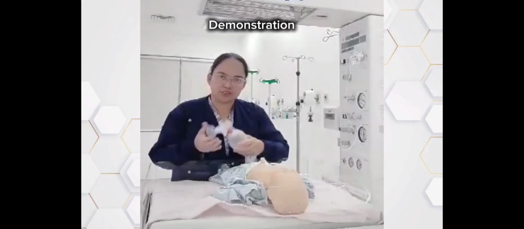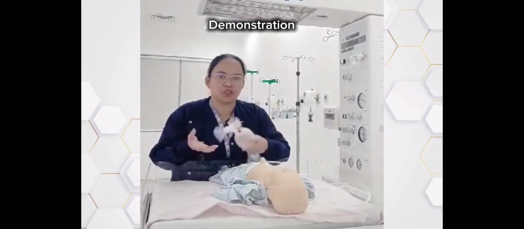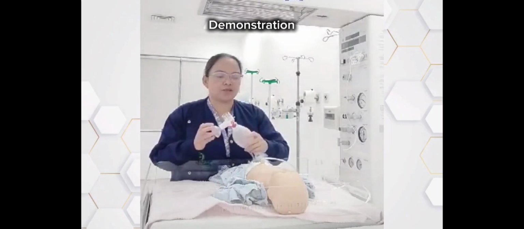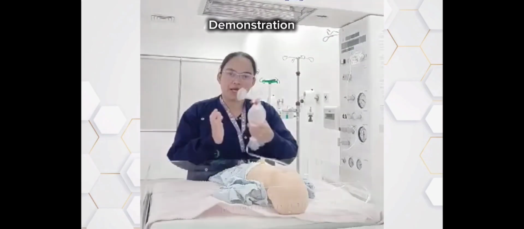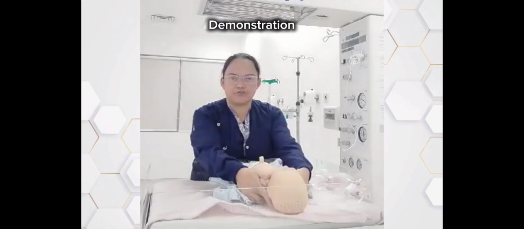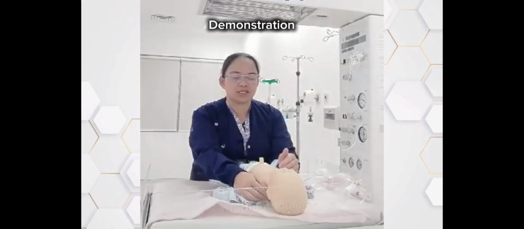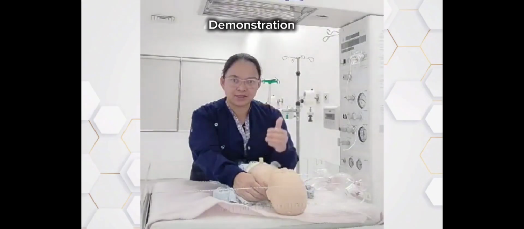If there is no chest rise, what you need to do? You need to reposition your ambo bag or the head of the baby. But you cannot use the head tilt maneuver.